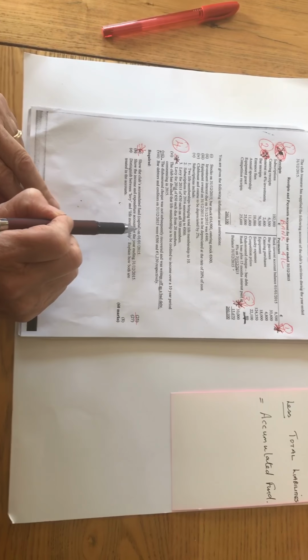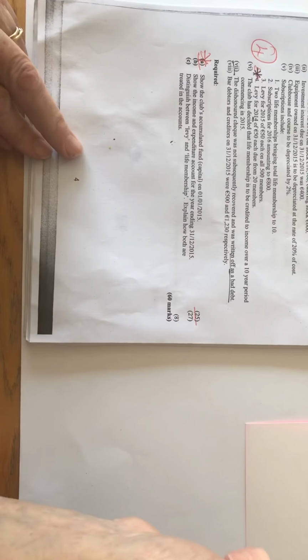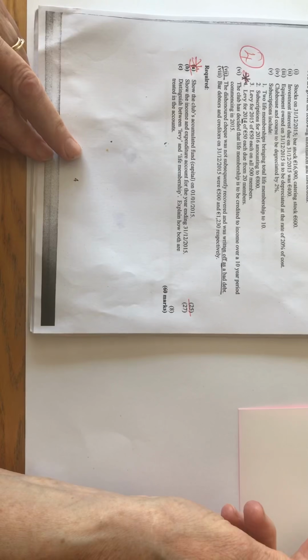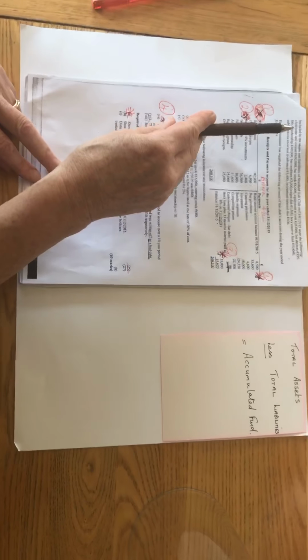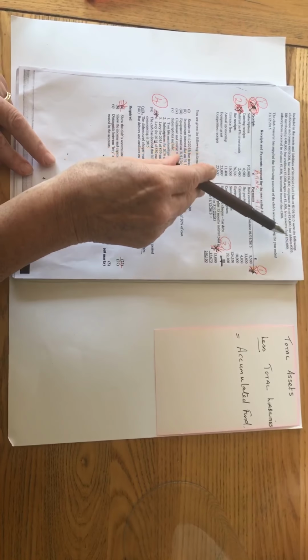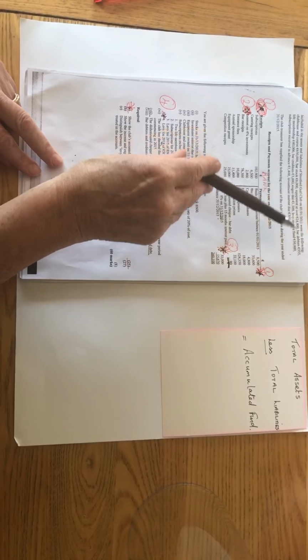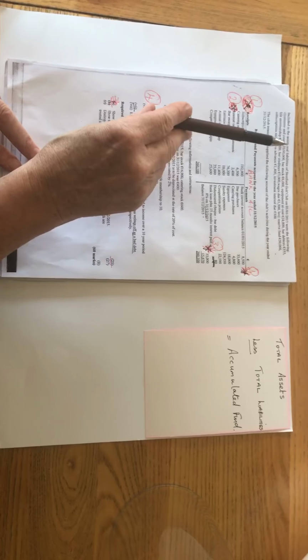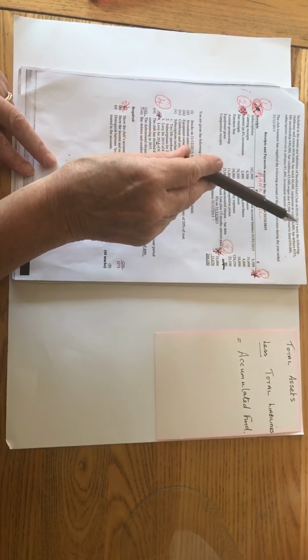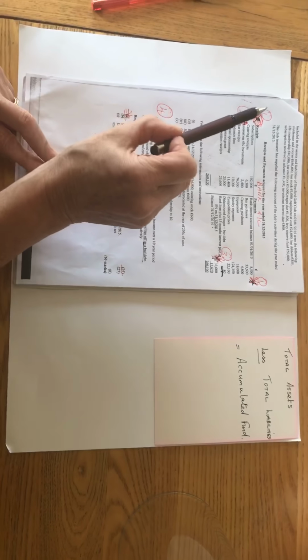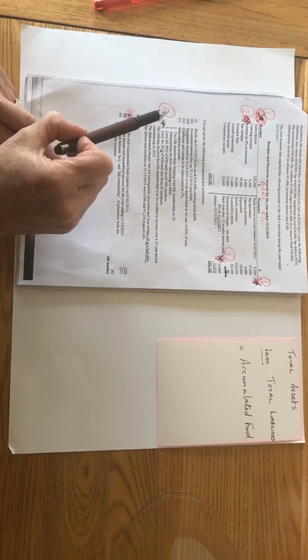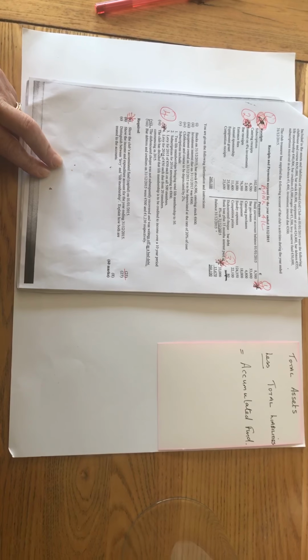The accumulated fund is got by finding your total assets at the beginning of the year and taking away total liabilities at the beginning of the year. In the higher level section, it's straightforward at the top where we're given assets and liabilities, and I will explain each of those in a minute. However, there are other hidden assets and liabilities at the beginning of the year, and we must look for those. I have marked 1, 2, 3 and 4 here on your question sheet.